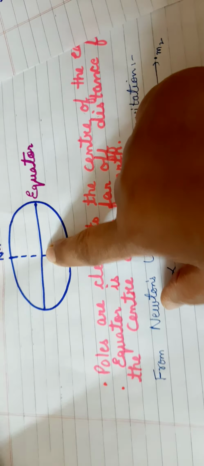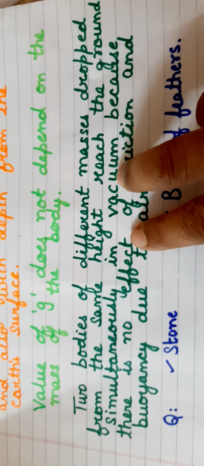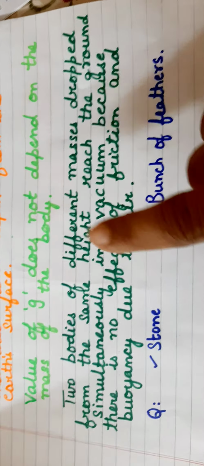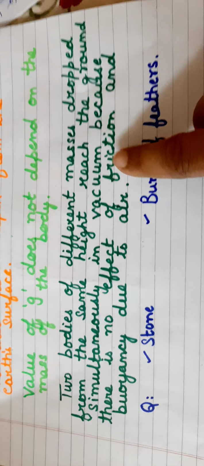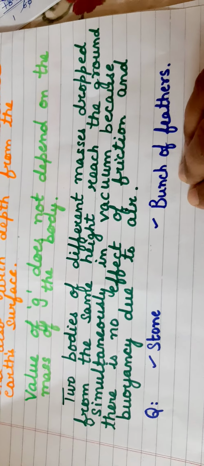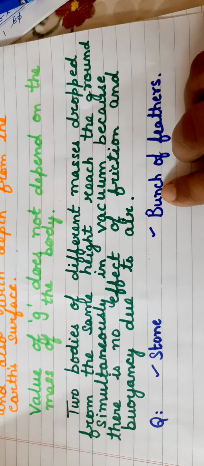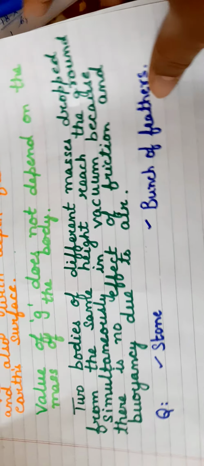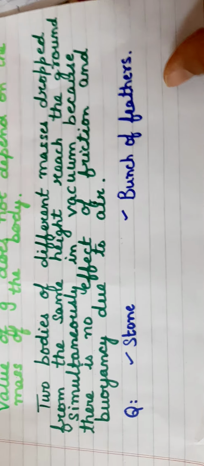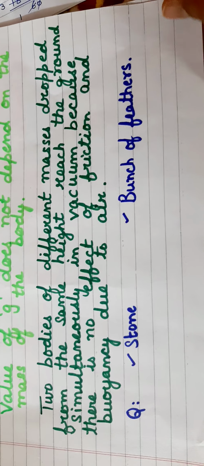Then I also discussed that when two objects of different masses are dropped from the same height towards the ground in vacuum, they reach at the same time. And I quoted the reason for it, that there is no effect of friction and buoyancy because there is no air in vacuum. And I put up a question for you, which I want you to answer. When you release a stone and a bunch of feathers at the same time from the top of a building, or from a height, in air, which falls first to the ground and why?